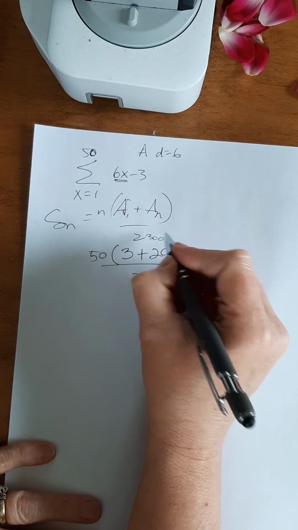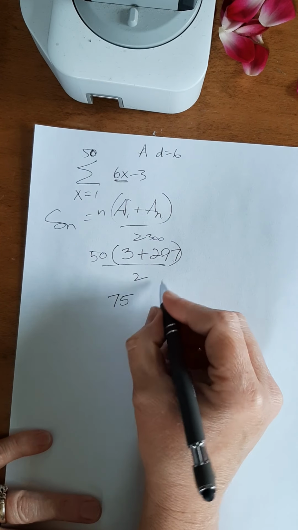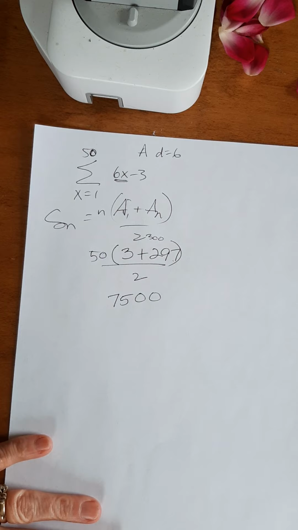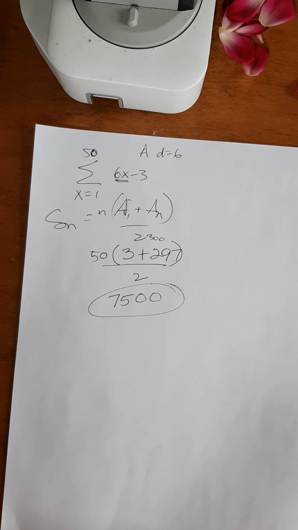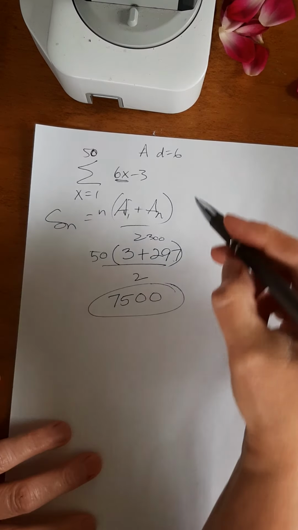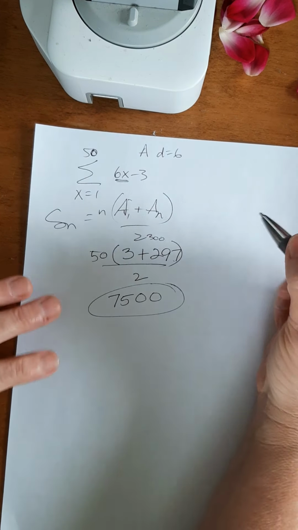This one works out nice. 300, 2 into 50, 25, 7,500. There you go. Is that right? Yeah. 15,000 divided by 2.